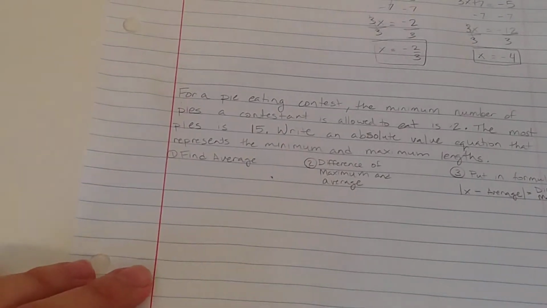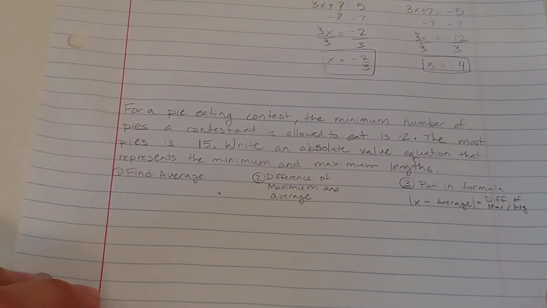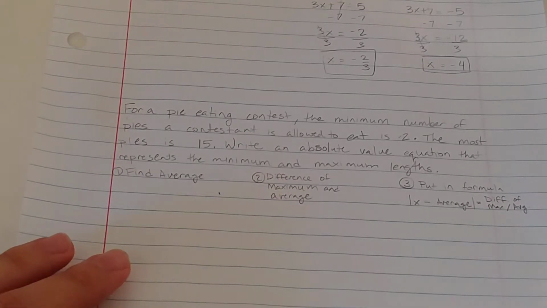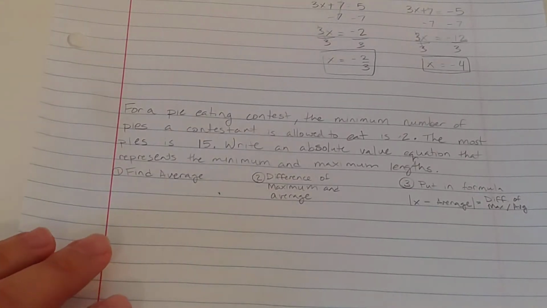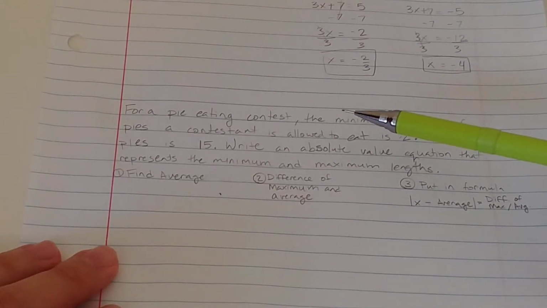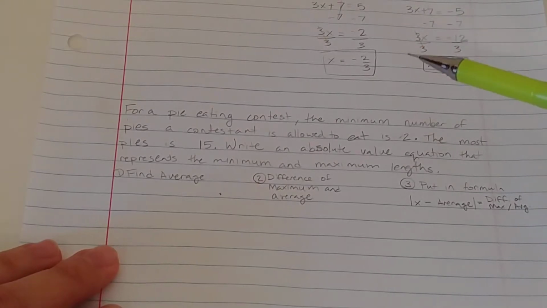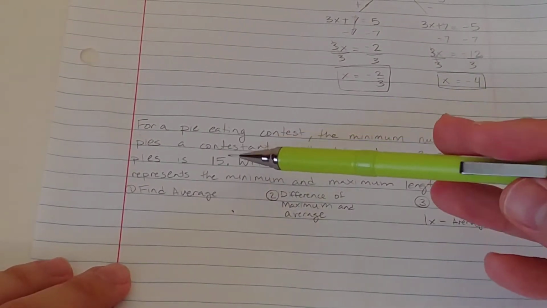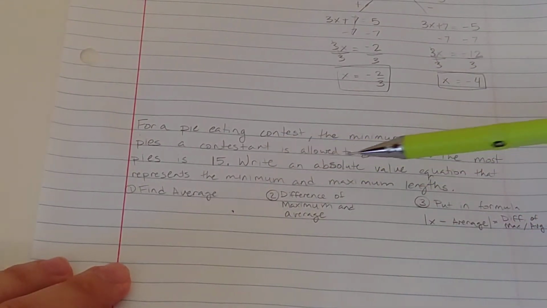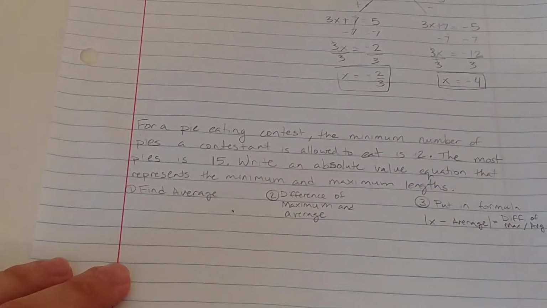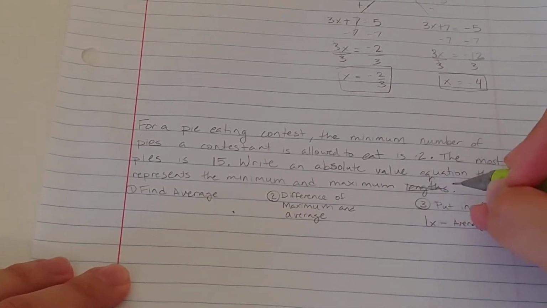All right, so now there might be a question where it's going to give you a word problem and you want to write the absolute value equation. For example, for a pie eating contest, the minimum number of pies a contestant is allowed to eat is 2. The most pies is 15. Write an absolute value equation that represents the minimum and maximum pies.